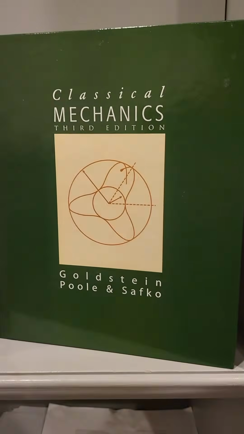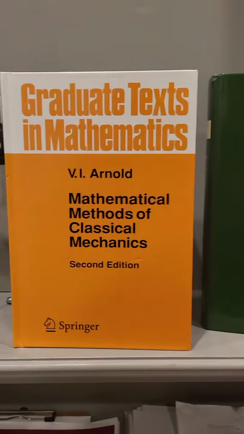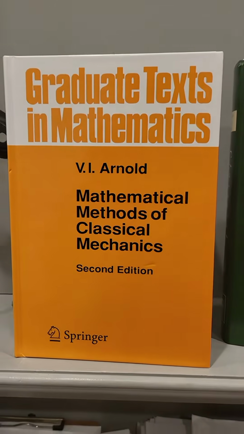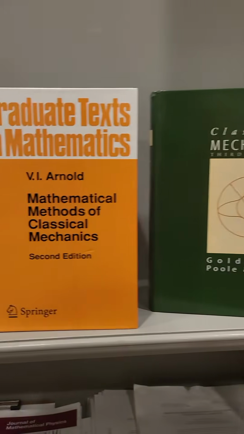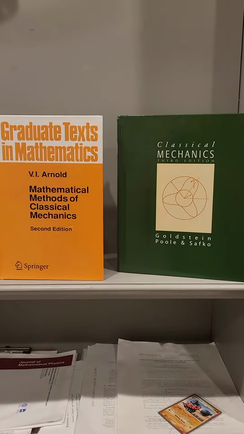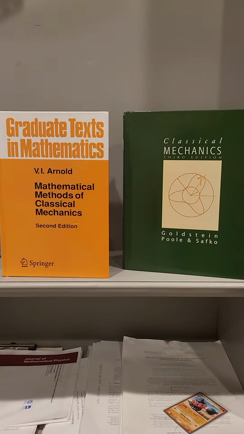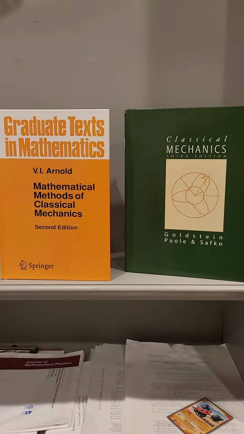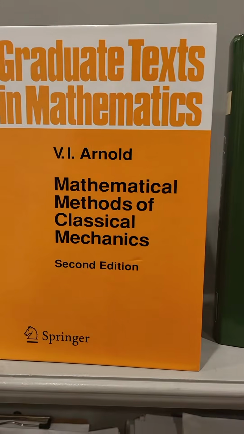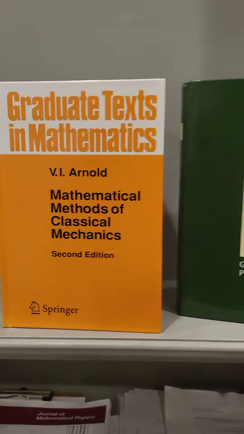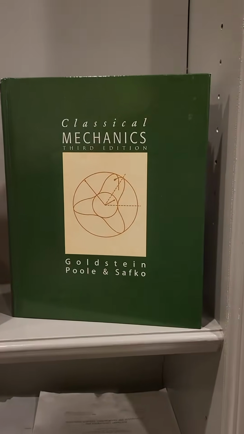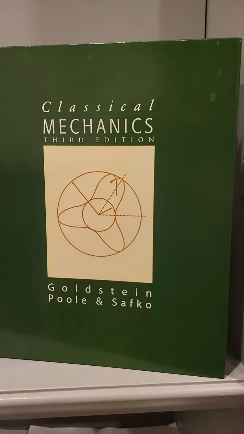Okay, so in front of me I have two of the classical recommendations for classical mechanics. So we have on the left here Mathematical Methods of Classical Mechanics by V.I. Arnold. Okay? So that's this textbook here. Now on the right, we have Classical Mechanics written by Goldstein and other authors.